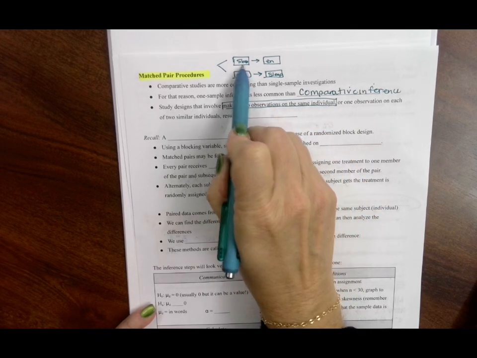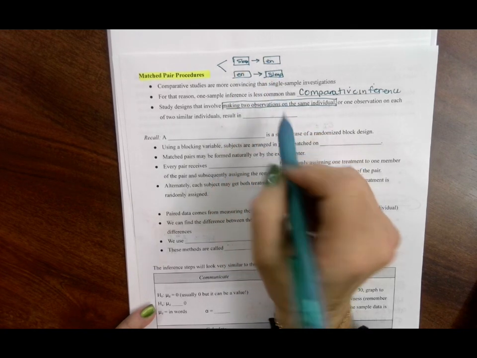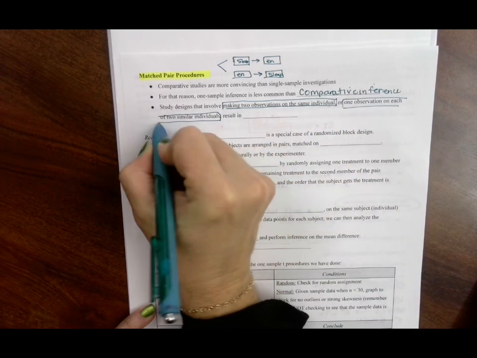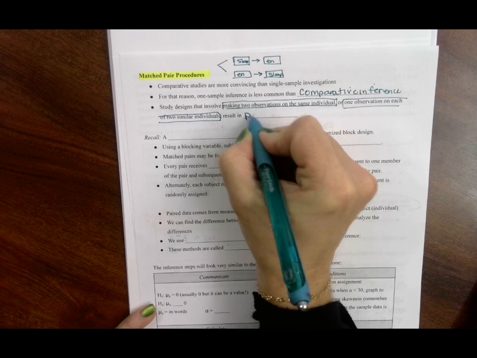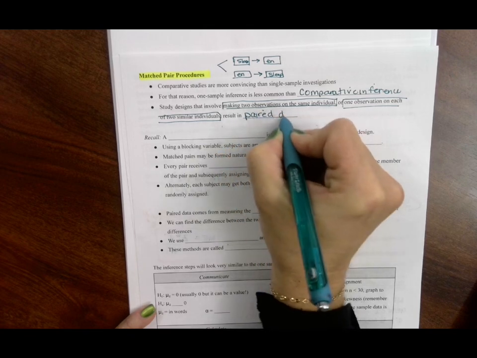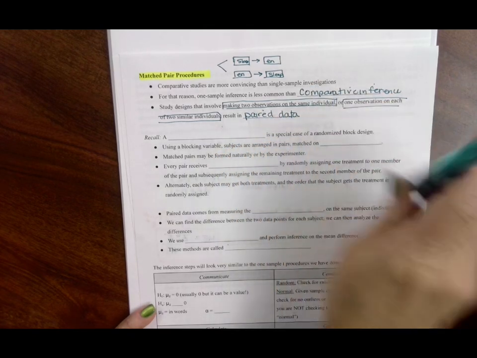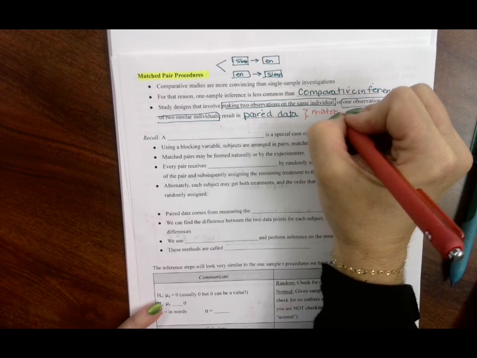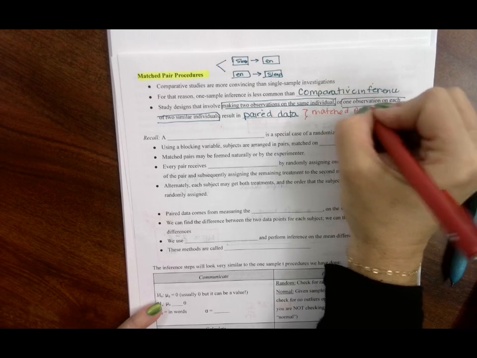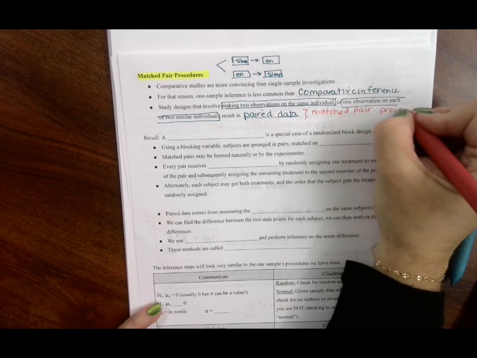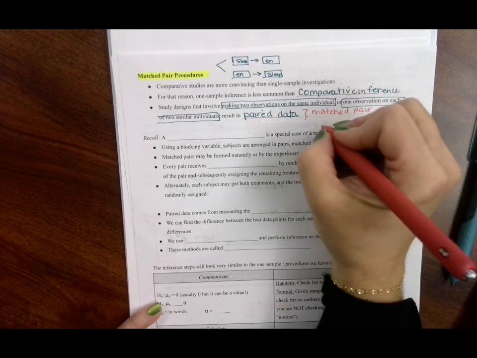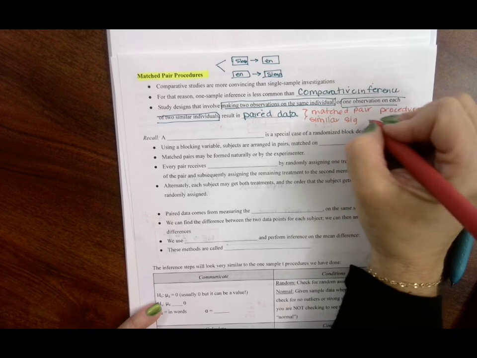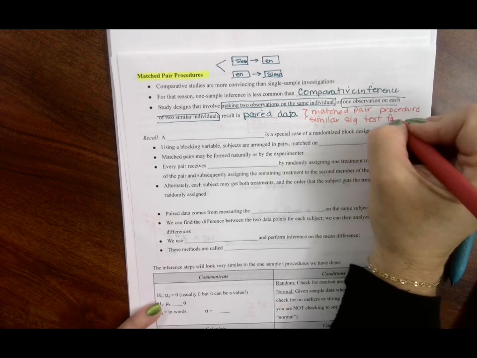So remember here, 2 observations on the same individual, or 1 observation on each of 2 similar observations result in paired data. And that's what we're looking for. So what we have here, and I'm going to just write this. So if I have a matched pair, and this matched pair procedure that I'm going to run here with this test is going to be similar to a significance test for a mean.